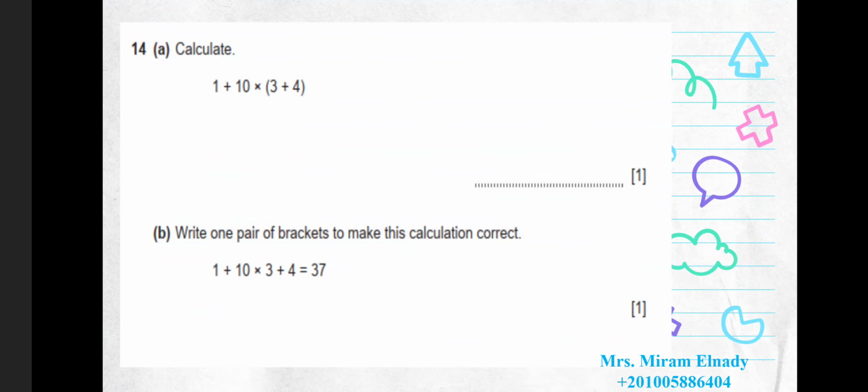Order of operation. This question is asking for order of operation. We start with the brackets. 3 plus 4, 7 times 10, 70 plus 1, 71.